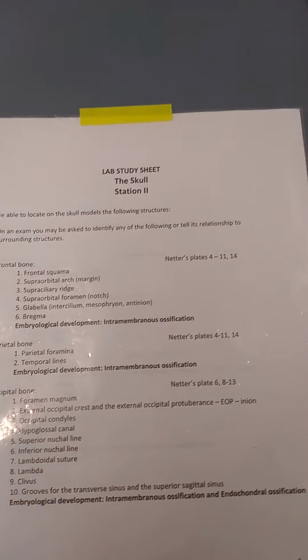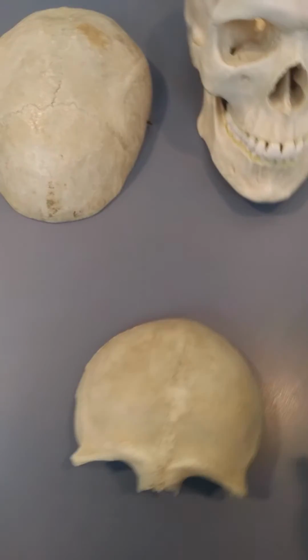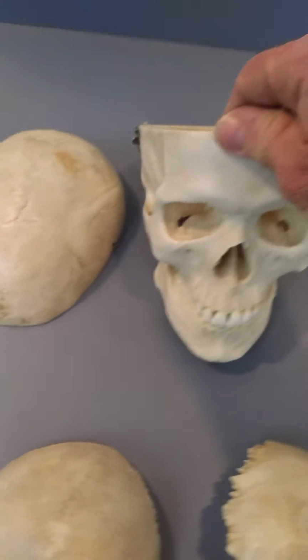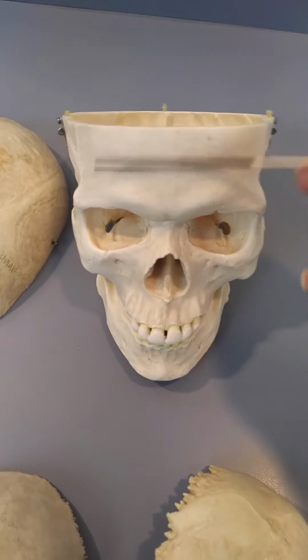We move from here to the frontal bone. We got the frontal bone here. We're going to get embryology here in a second. First we're doing all these stations. So this is station 2, the skull. With the frontal bone, the frontal squama or squama is a flat part of the frontal bone.